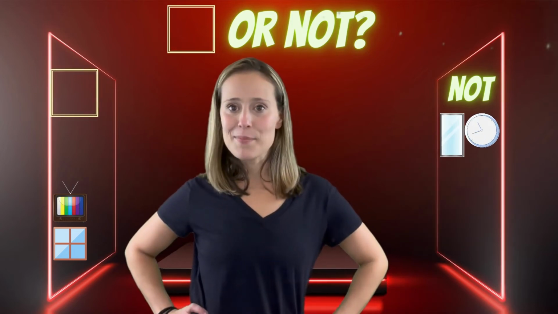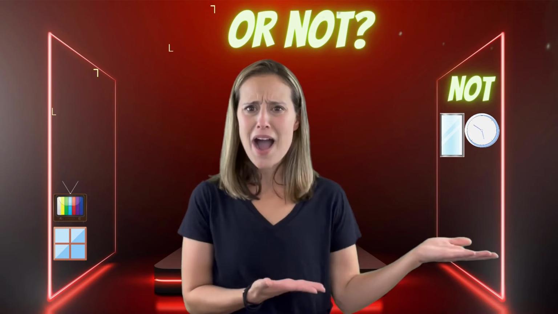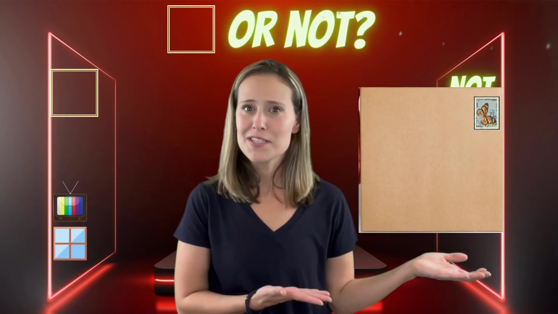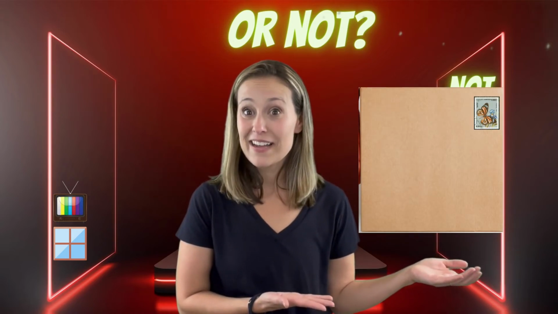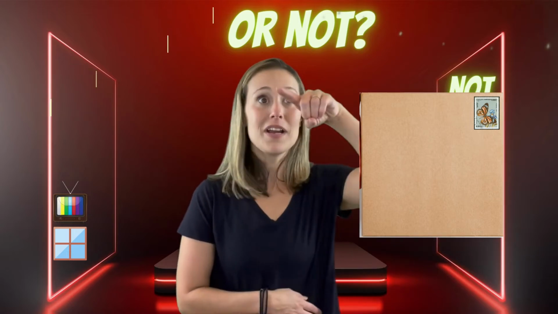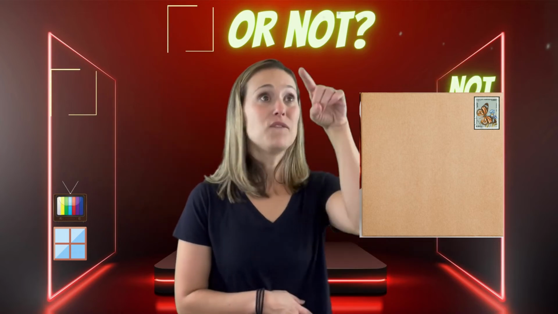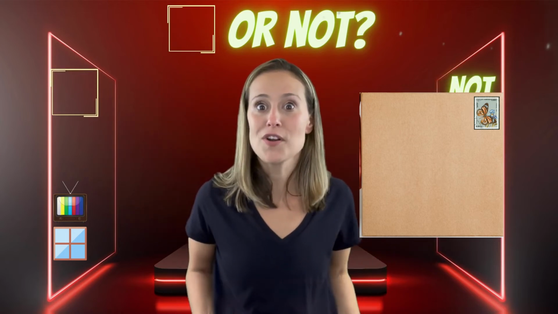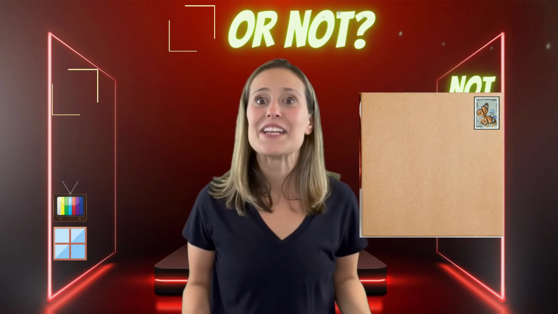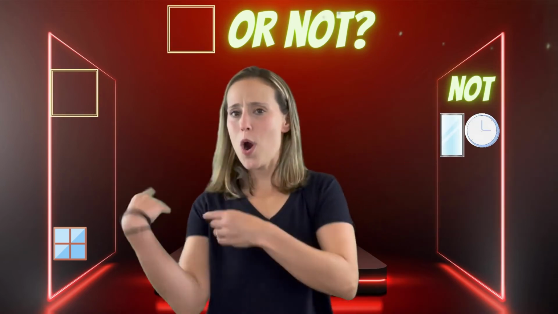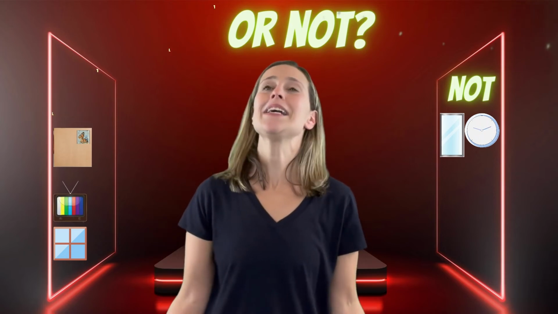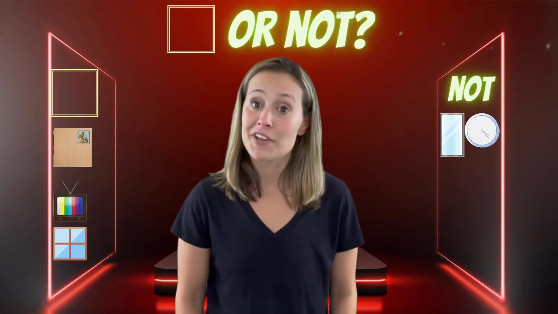Our next item is this box. Do you think this box is a square? Let's see. 1, 2, 3, 4. 4 sides. 1, 2, 3, 4. 4 pointy corners. And they're all the same. Is it a square? It sure is. Yes! Whew. Ding, ding, ding! All right, next item. Here we go.